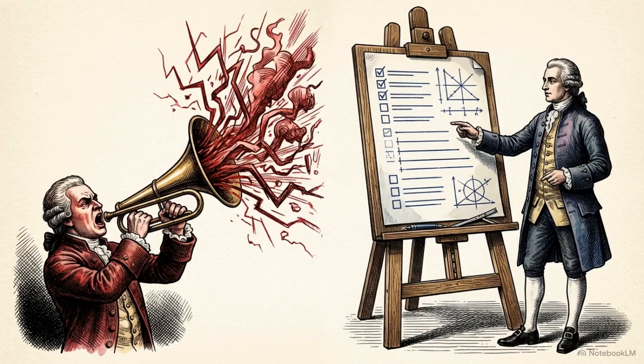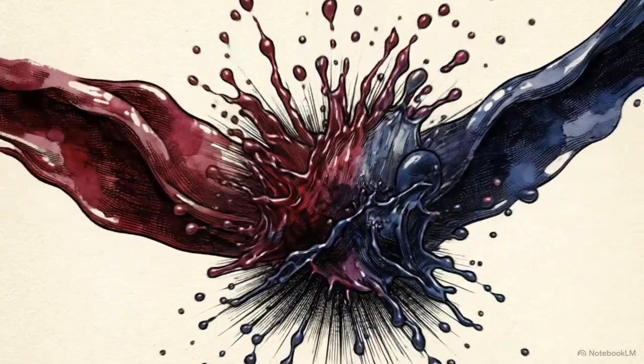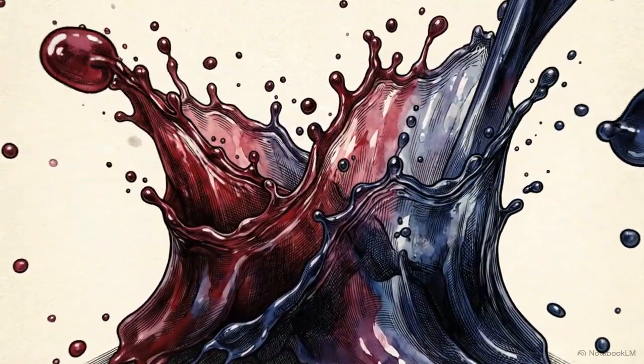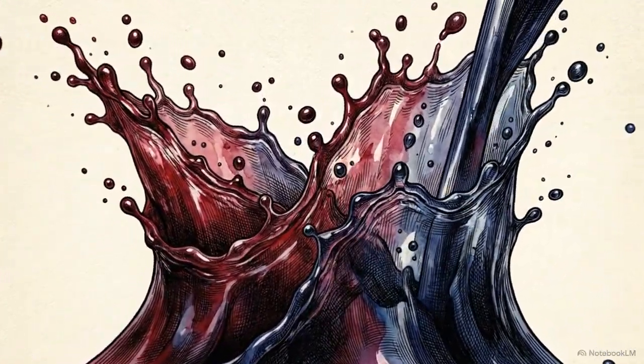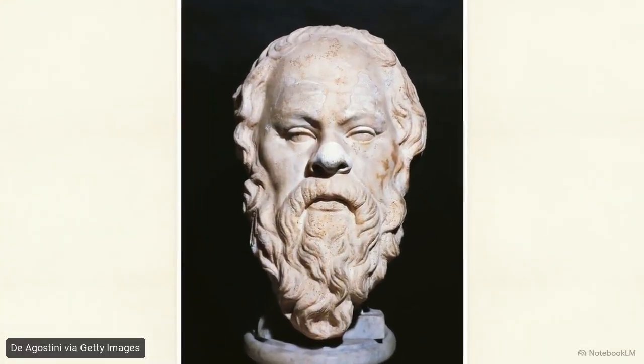Most arguments fail because they focus on winning the room rather than proving the point. When two opposing ideas collide, the instinct is to rely on emotional volume, but a structural alternative prioritizes internal consistency over a shouting match. In 399 BC, Socrates faced a trial for his life.